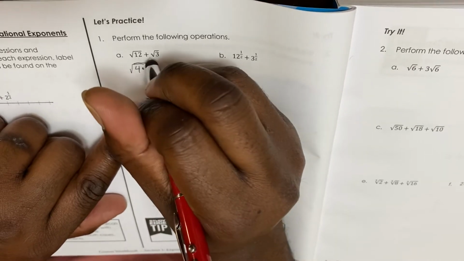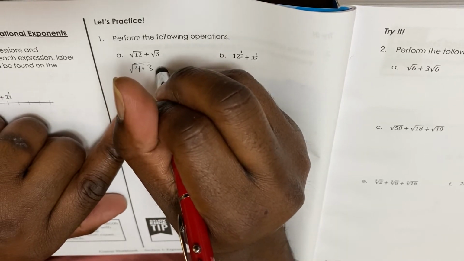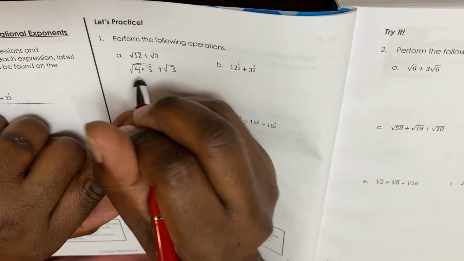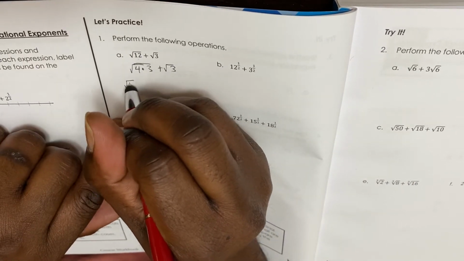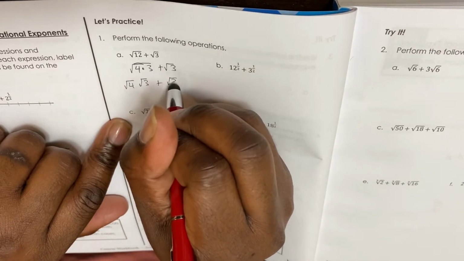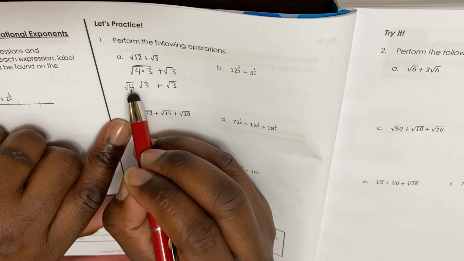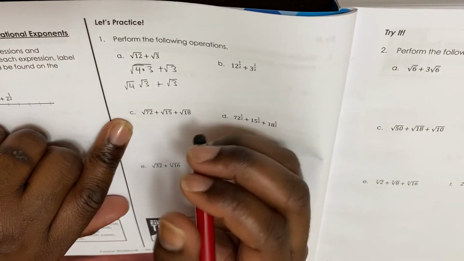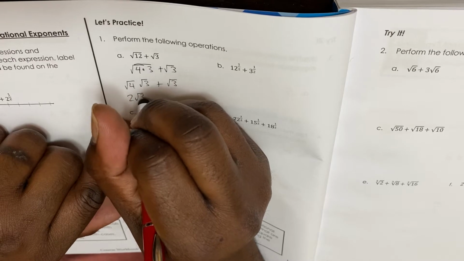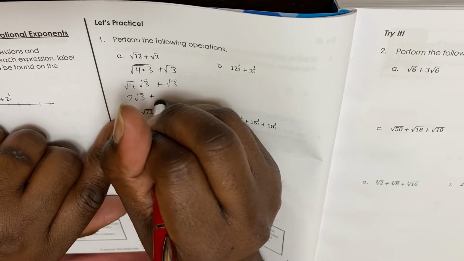We still have this plus square root of 3, so I'll write that out as well. I can split this apart: the square root of 4 times the square root of 3, plus this square root of 3 as well. The square root of 4 is 2, so I have 2 square root of 3 plus another square root of 3.